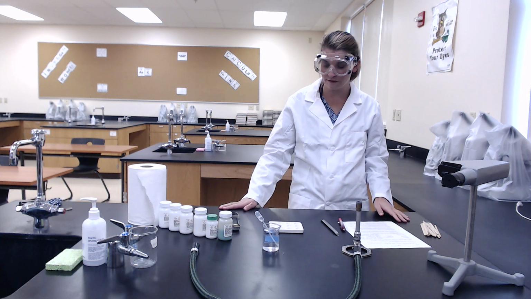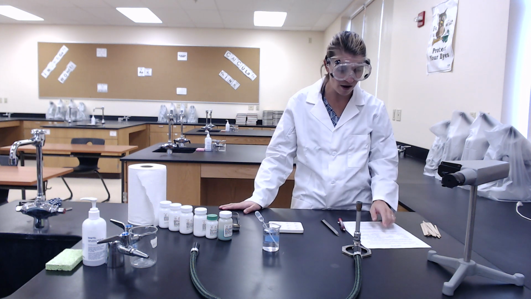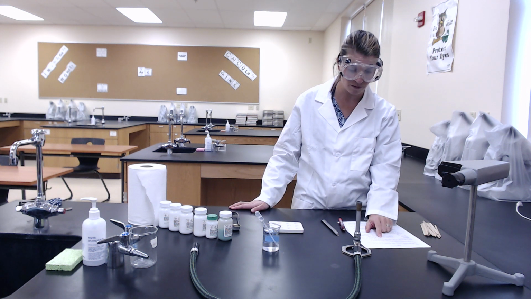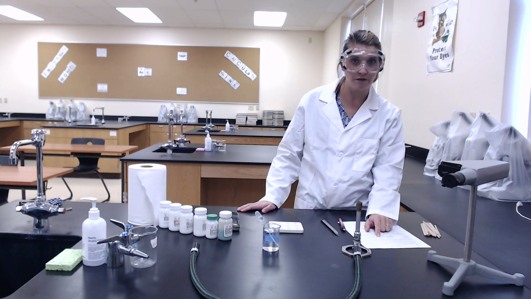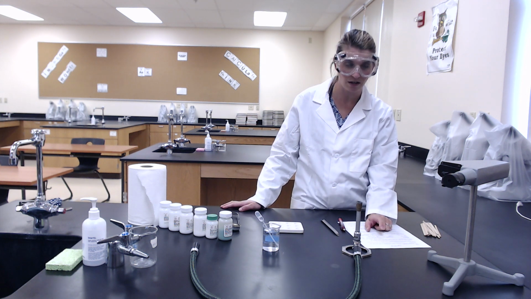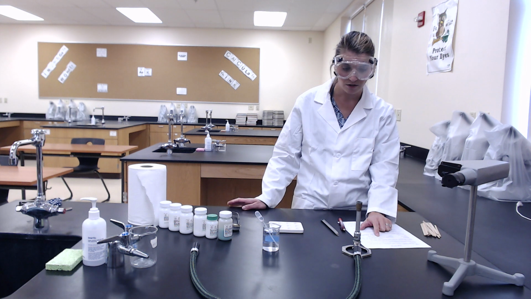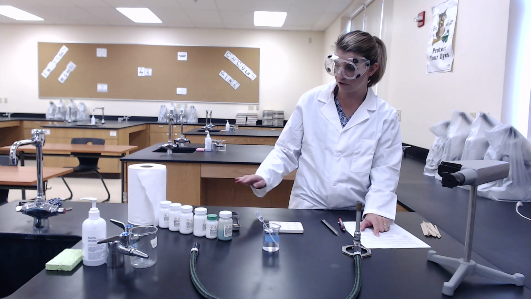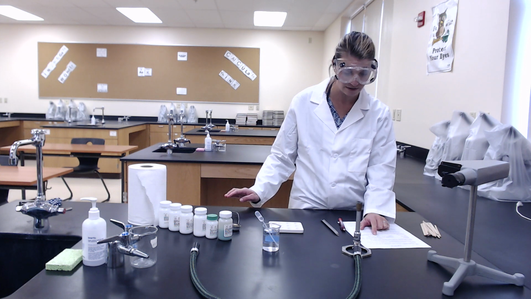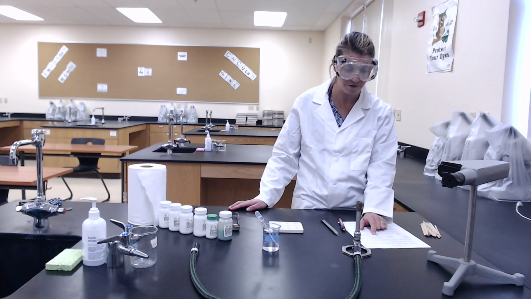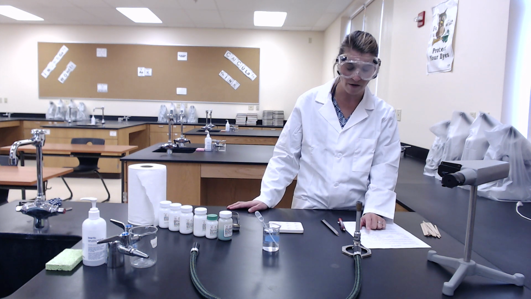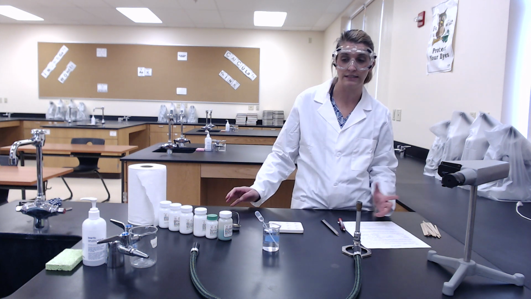Today we're going to do the flame test lab. Our objectives are to justify that electrons are moving from the excited state back down to the ground state using evidence of the colors of the light that's emitted. So you'll see different colors each time we test one of our samples. Our next objective is then going to be to determine if the cation from the metal or the anion from the nonmetal are responsible for the colors that we're going to see.